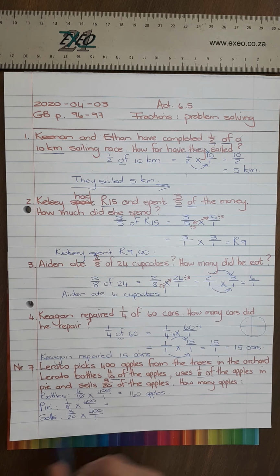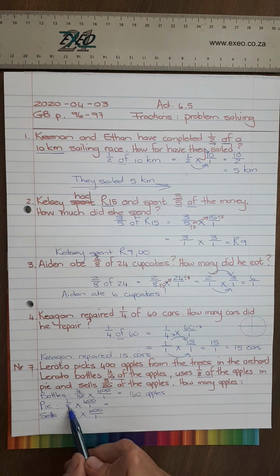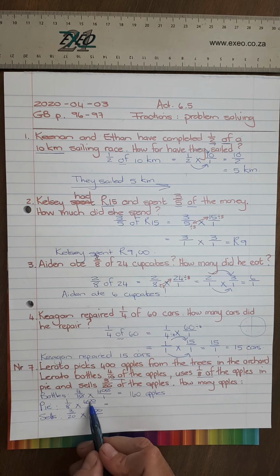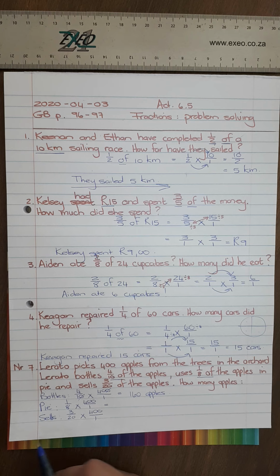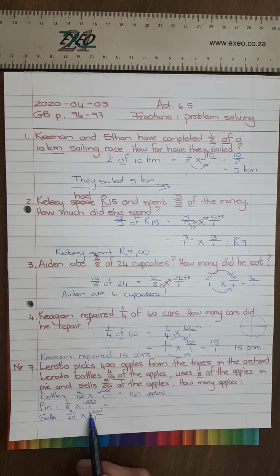This one, 8 will definitely divide into 400. 400 divided by 8. So 8 goes into 40 5 times, so that's 50. This one, 1 0 at the top, 1 0 at the bottom. I've got a 2 and I've got a 40. So 40 divided by 2 will give me 20. 2 divided by 2, 1. 40 divided by 2, 20. 3 times 20 gives me 60 apples. Okay, that's how you do it.